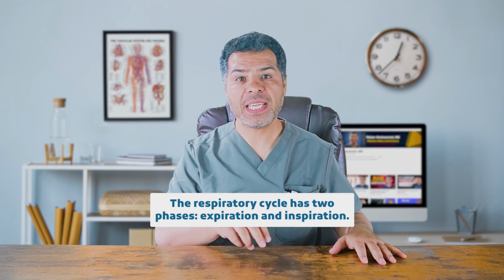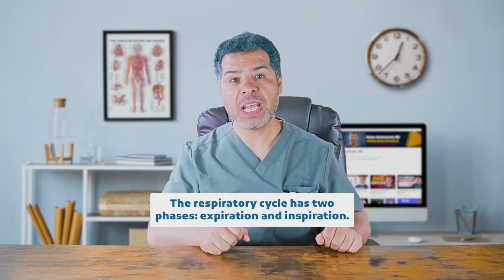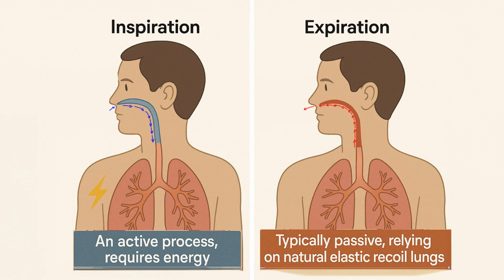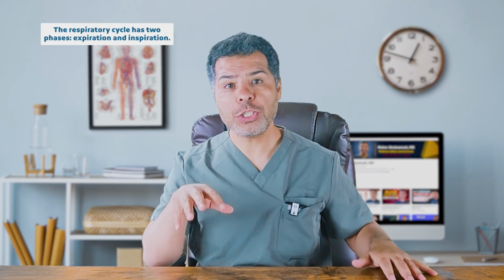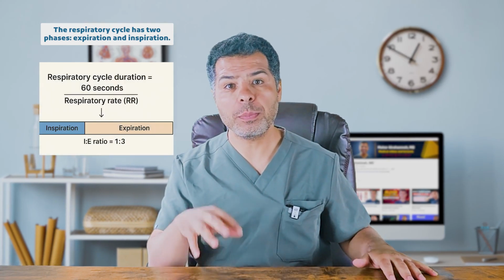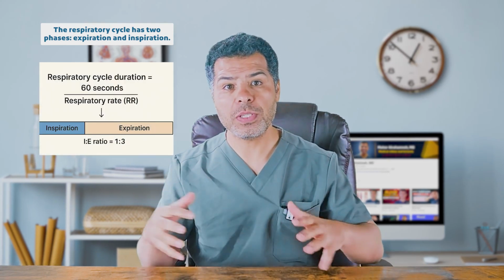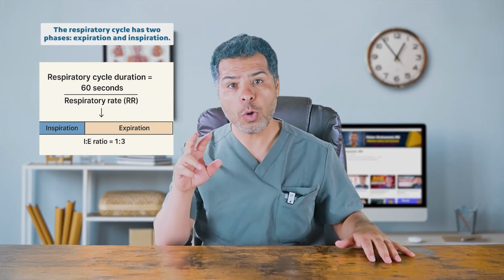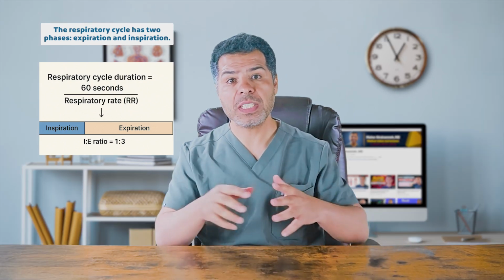The respiratory cycle has 2 phases: expiration and inspiration. Inspiration is an active process that requires energy. Expiration is typically passive, relying on the natural elastic recoil of the lungs. The duration of the respiratory cycle is calculated by dividing 60 seconds by the respiratory rate. This cycle encompasses both inspiratory and expiratory times.